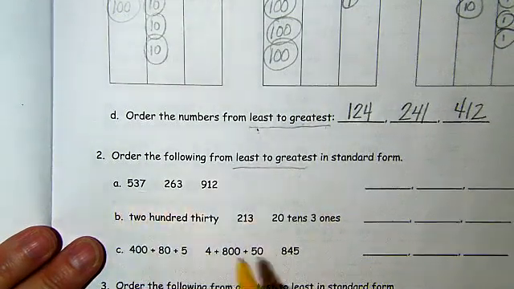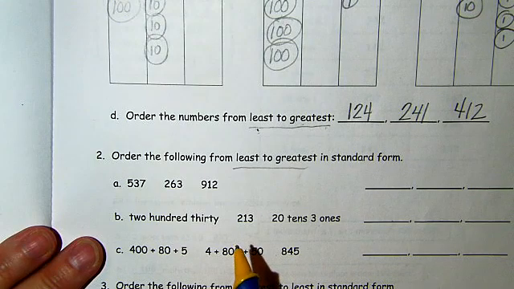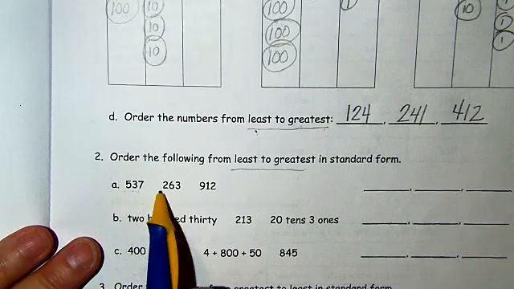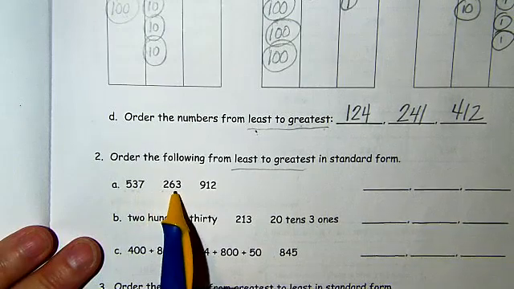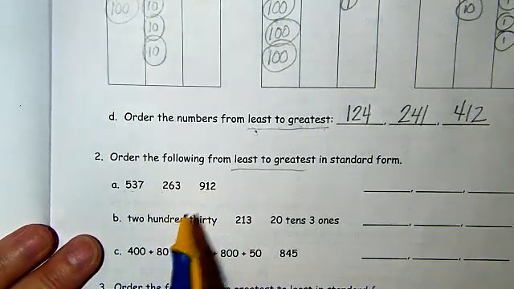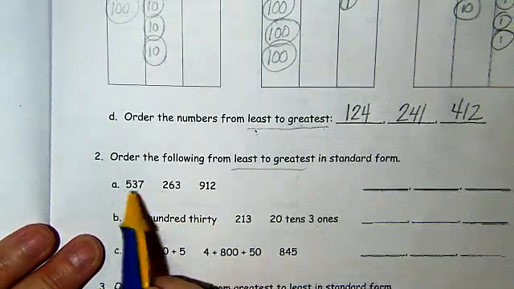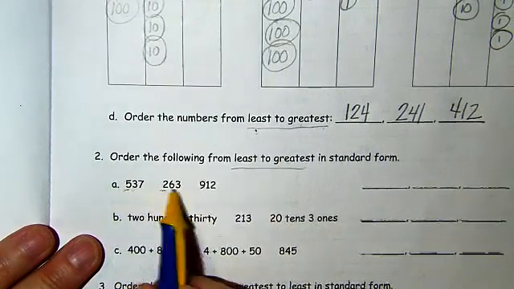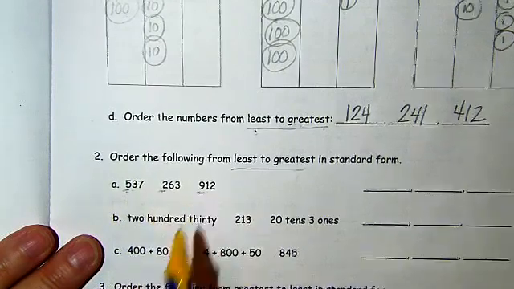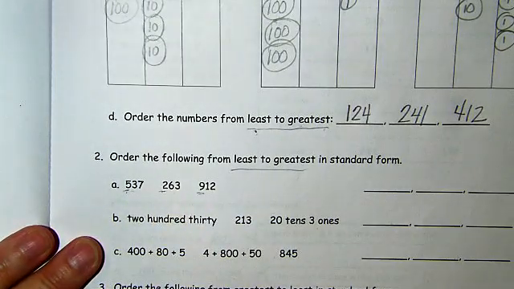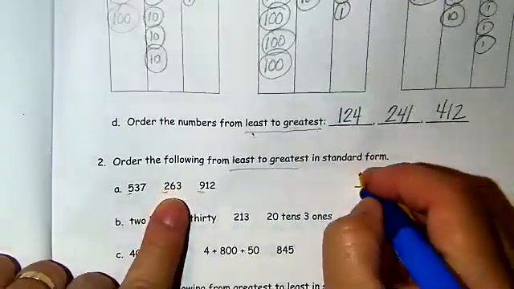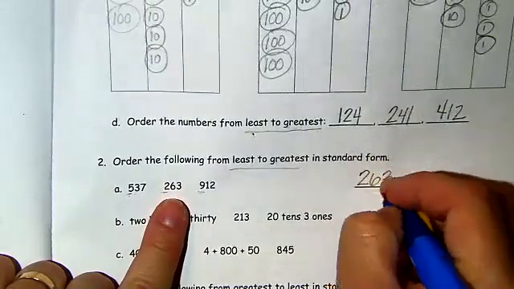So the first 3, these are all in standard form already. Yay! 537, 263, 912. We're going to look for the smallest number. So we're starting with the hundreds place. We have a 500s, 200s, 900s. Which one of those is the smallest? That's going to be 263.